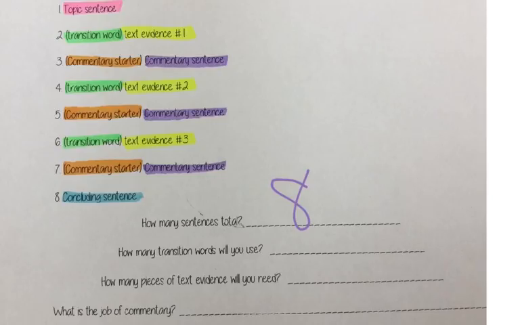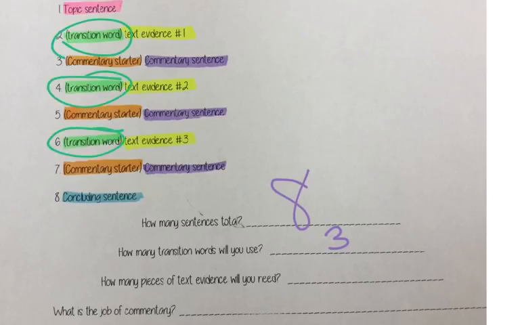Question number 2. How many transition words will you need for your paragraph? Go ahead and pause the video and write your answer. The correct answer is 3. If you have that, you got the correct answer. If you didn't have that, just go ahead and change your answer. As you can see, we've got 3 different transition words, and you'll be able to choose whichever ones you want to use.